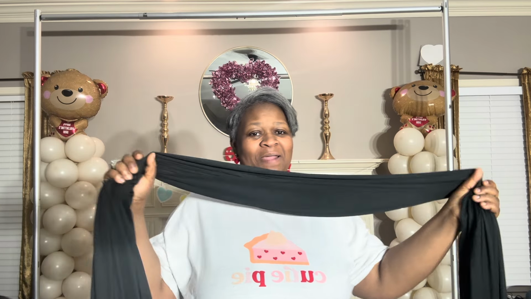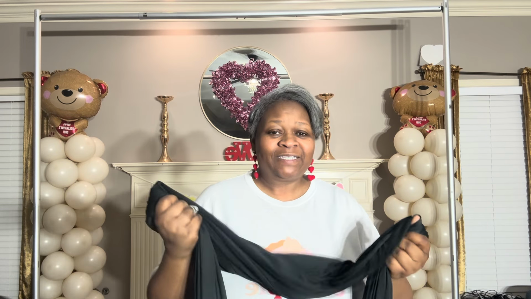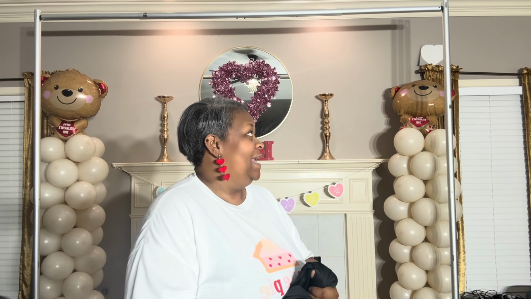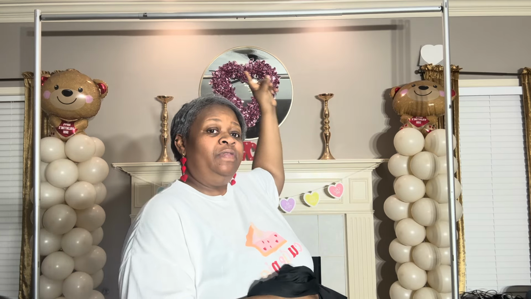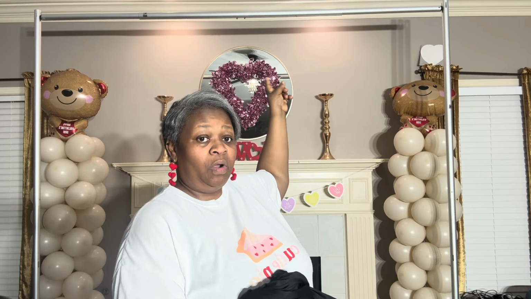But today, y'all, I'm going to be talking about this specific fabric. I know you see it right here. I absolutely love this fabric. And I'm going to be taking my ladder and I'm going to show you how to add fabric to your pipe and drape stand. All right, so let's go ahead and get into the video and get started about this fabric.